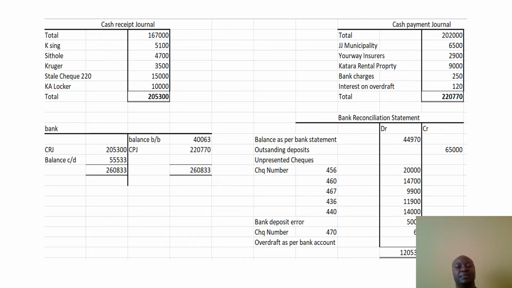And you have outstanding deposits. Those are deposits that are reflecting in your journals, but they are not in your bank statement. So it can be a person has paid you cash and you are yet to deposit. So it's the end of the month and you haven't deposited that amount. So it's very crucial for us to look at all these amounts and include them in the bank reconciliation statement. Right. So there was an outstanding deposit of 65,000.